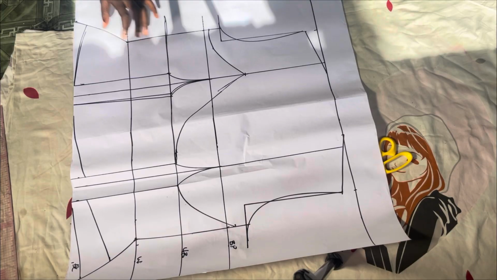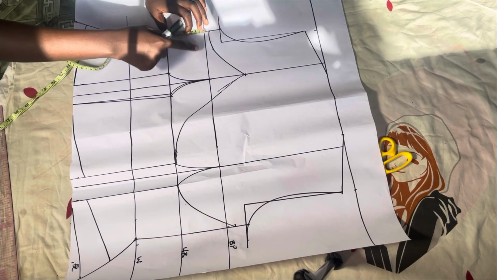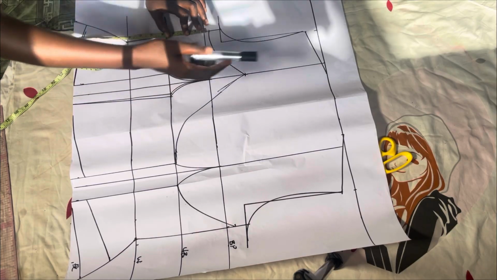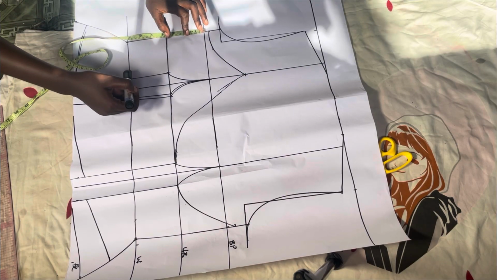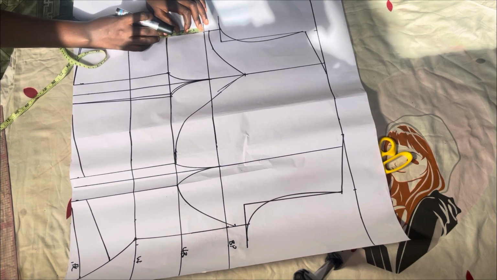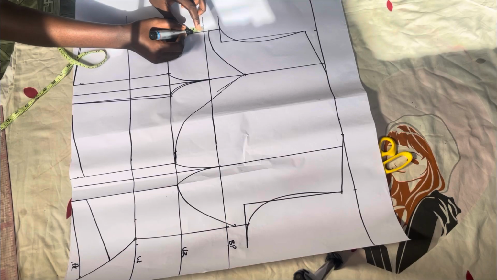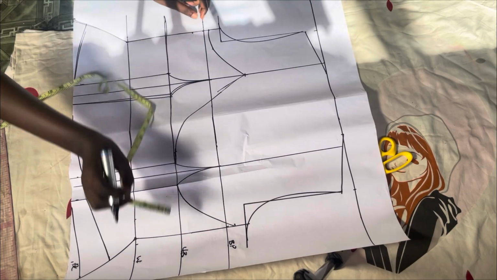And the side dart is basically the difference between your shoulder to waist for the front and the shoulder to waist for the back. For me, the difference I'm working with is 1 inch. So I'm just going to mark 1 inch from my bust point line. I'm coming down by 1 inch, and I'm marking that on both sides.